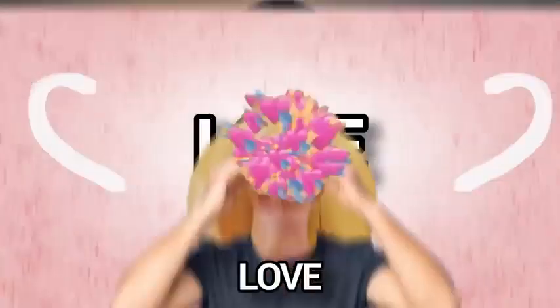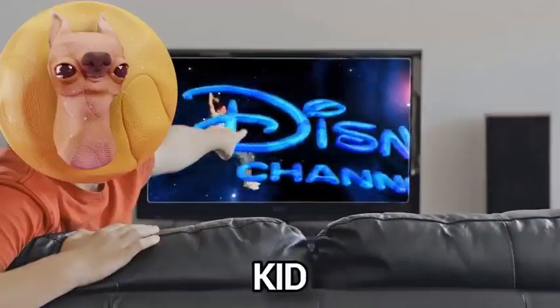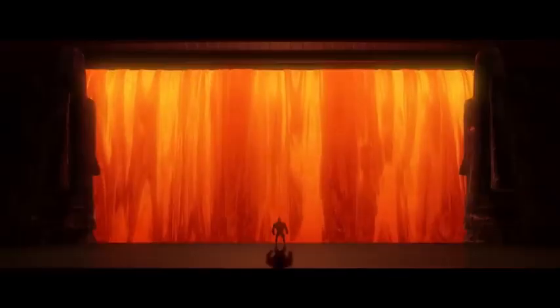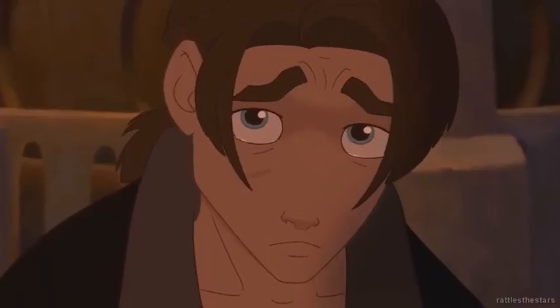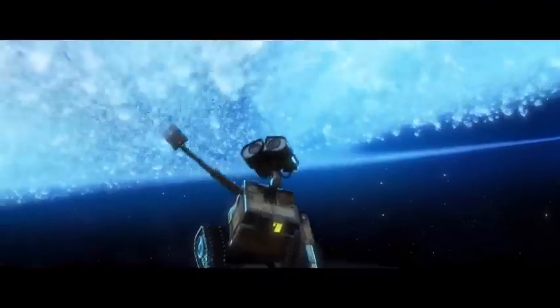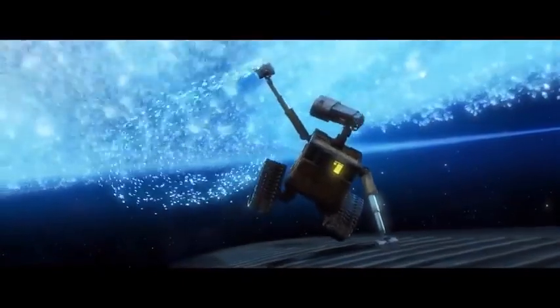I have been in love with animation ever since I was a kid. There's just something about the ability it has to transport you to vast different worlds, have you crying in one scene and laughing in the next, all in the span of a 90-minute runtime. This is one of the most magical things I think we can all experience in our lifetimes.